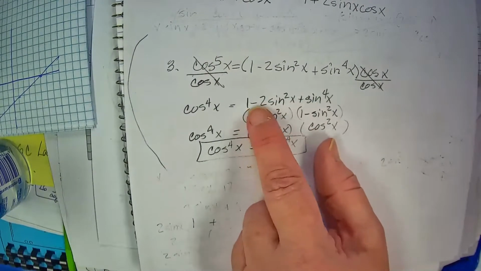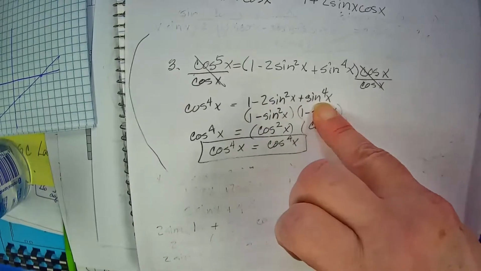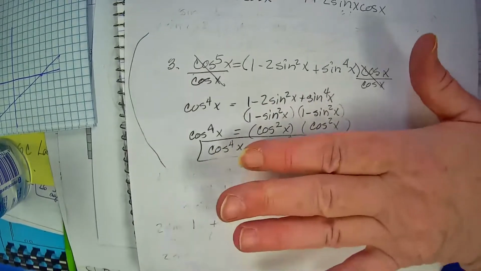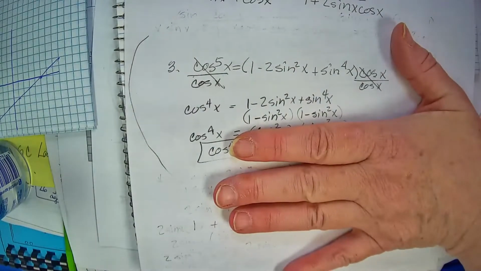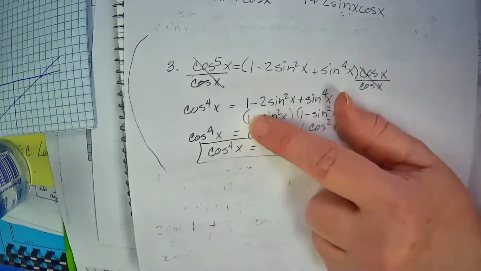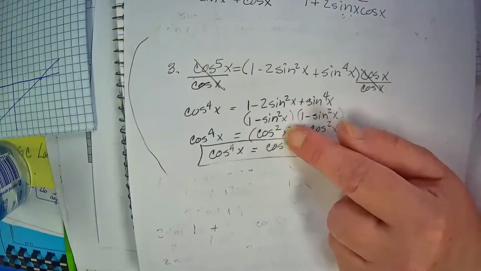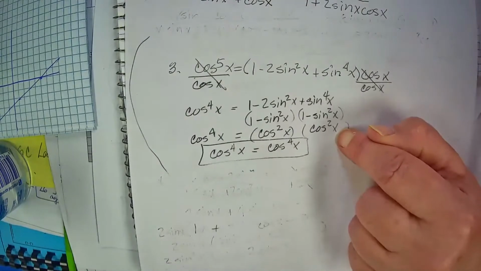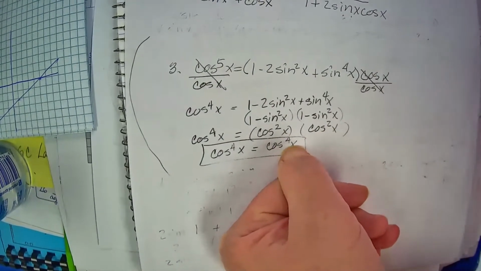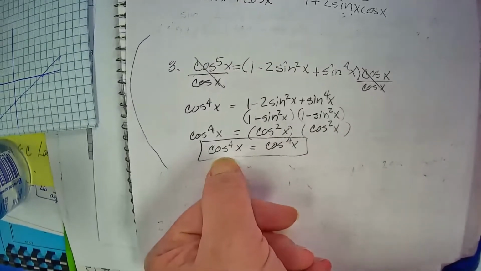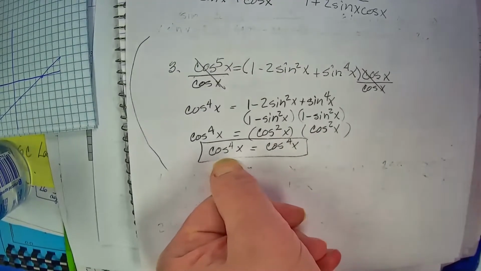Now this 1 minus 2 sine squared plus sine to the 4th factors into 1 minus sine squared and 1 minus sine squared. Then 1 minus sine squared is cosine squared, so cosine squared times cosine squared is cosine to the 4th equals cosine to the 4th. So that one wasn't bad.